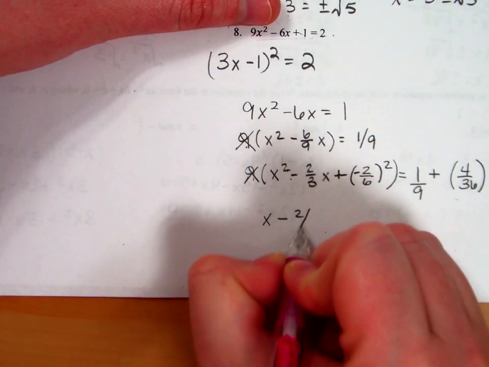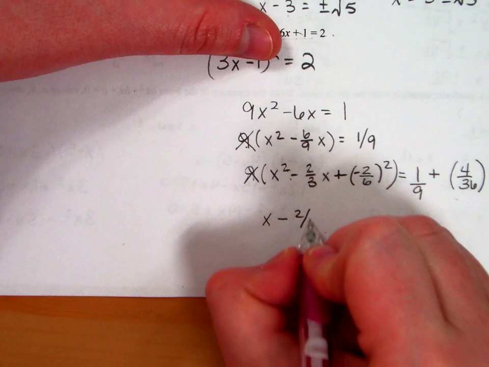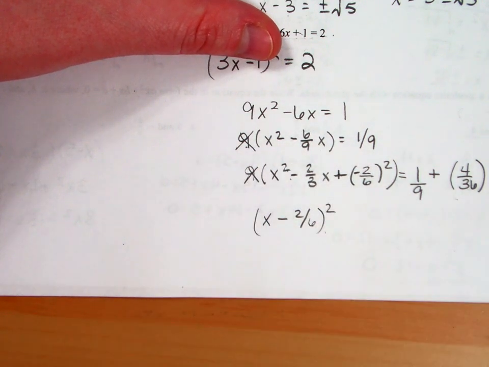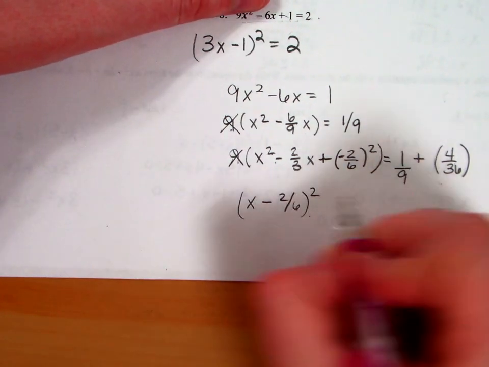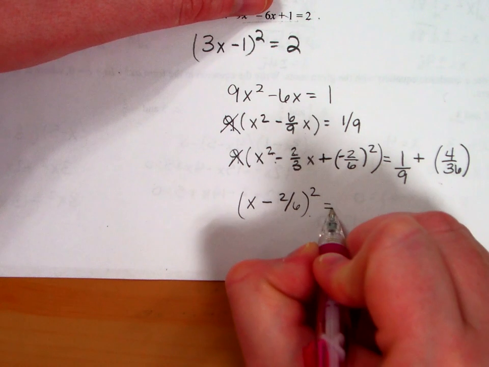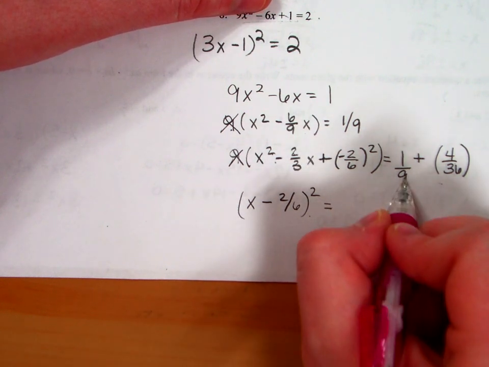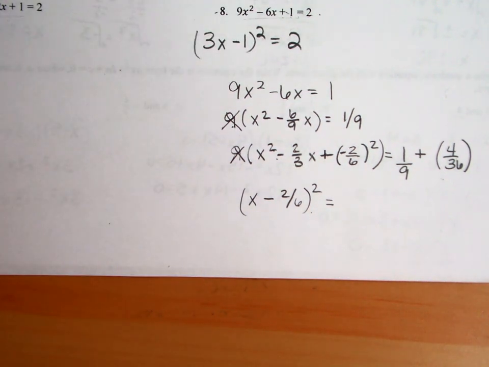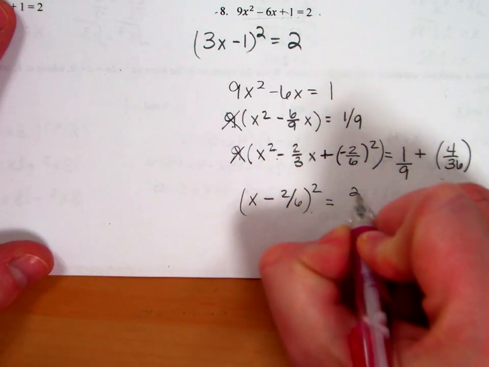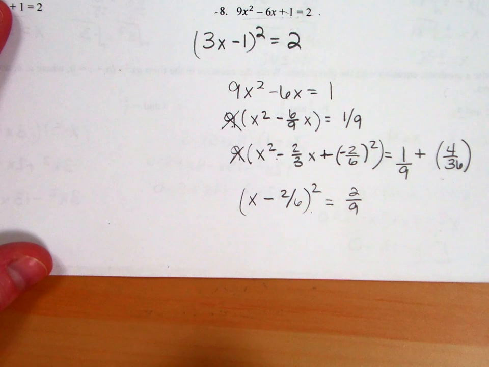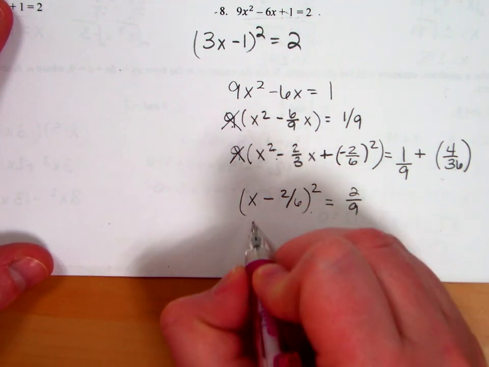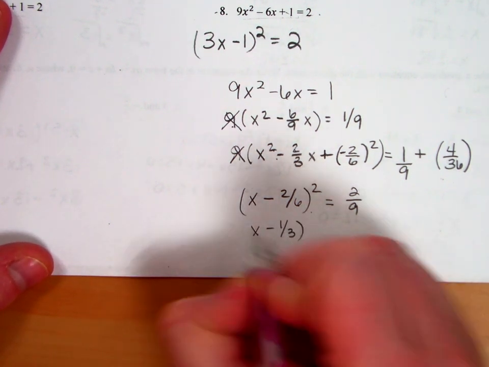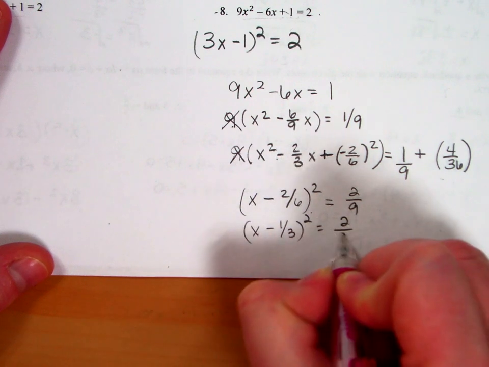So x minus 2/6 squared, which is 1/3, equals 1/9 plus 4/36 in my calculator. Equals 2/9. X minus 1/3 squared equals 2/9.